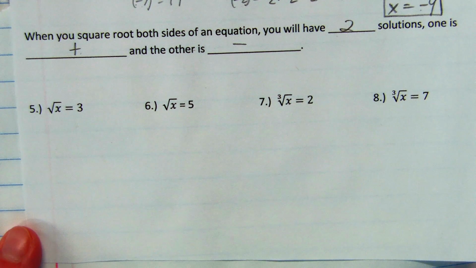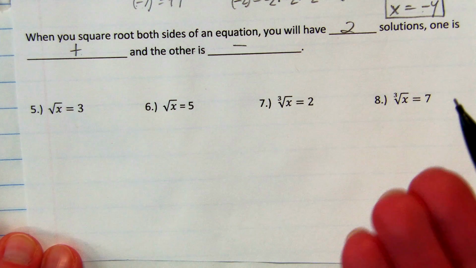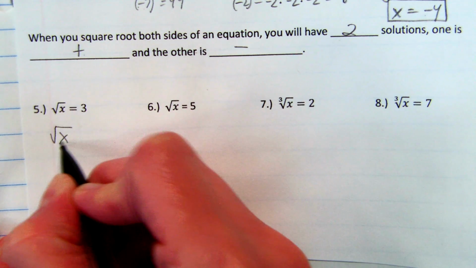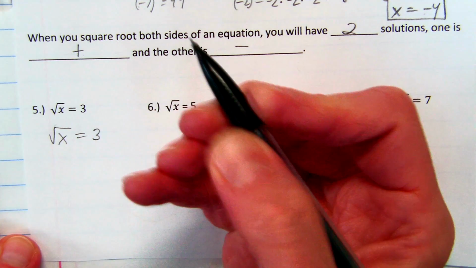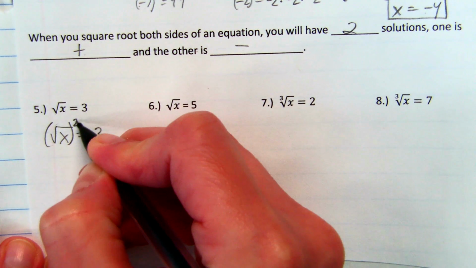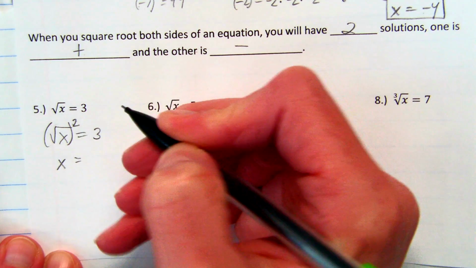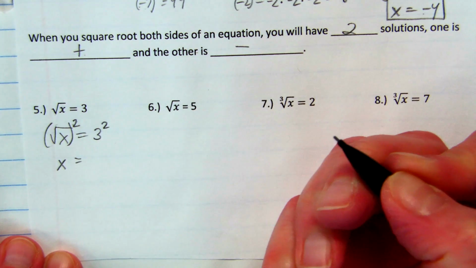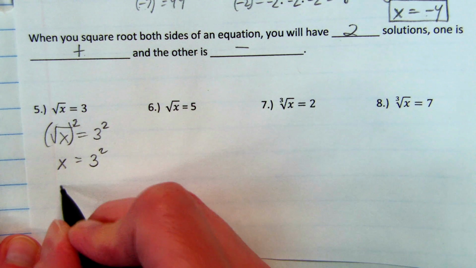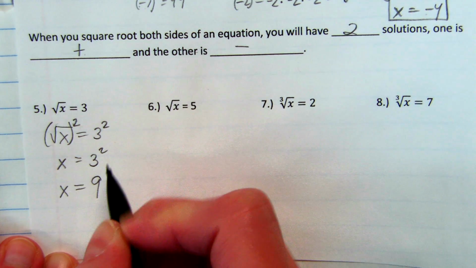So now we're going to solve equations that have roots in them. So this is the opposite. If x is trapped inside a square root symbol, we're going to do the opposite of square root, which means that I'm going to square both sides. If I square a square root, that just gets x by itself. But if I square the left side, I have to also square the right side. So that means that x is 3 squared, which is 3 times 3, which would be 9.